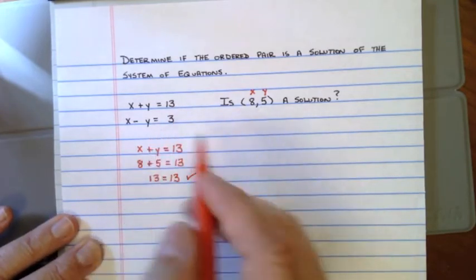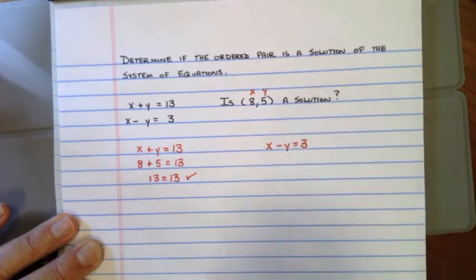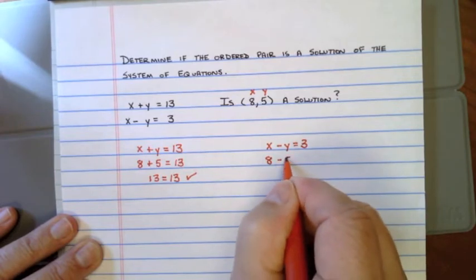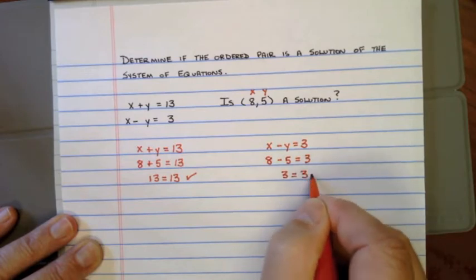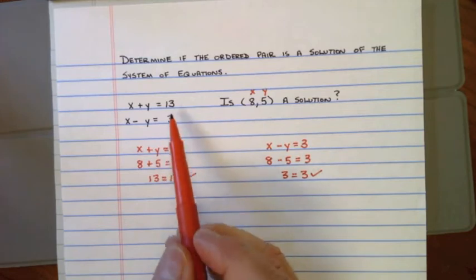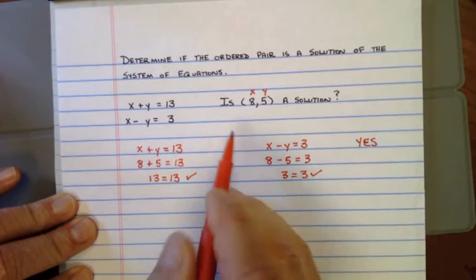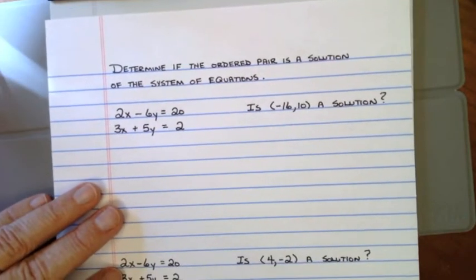Let's see if it works for the second equation. The second equation is x minus y is equal to 3. This time my x is 8. My y is 5. 8 minus 5 is 3. This ordered pair is working for both of these equations. That means, yes, it is a solution. This ordered pair is a solution to this system of equations. This is the point where these two lines intersect. So let's try another example.